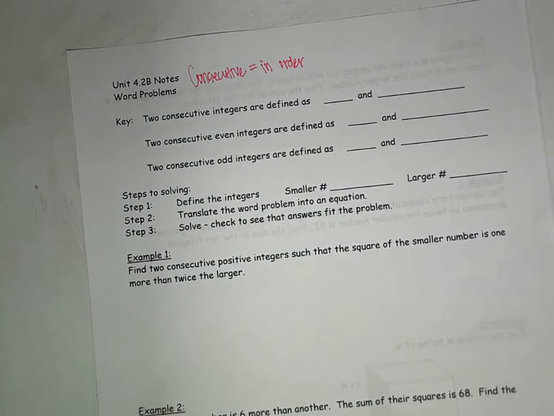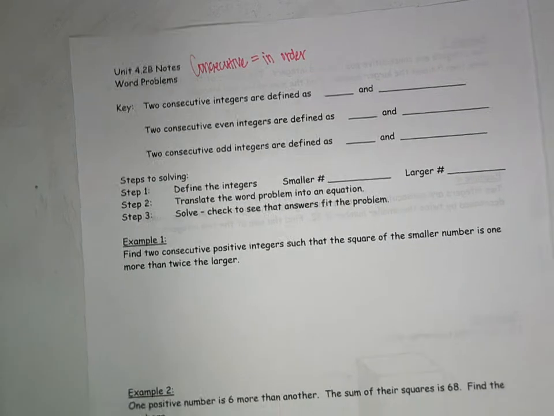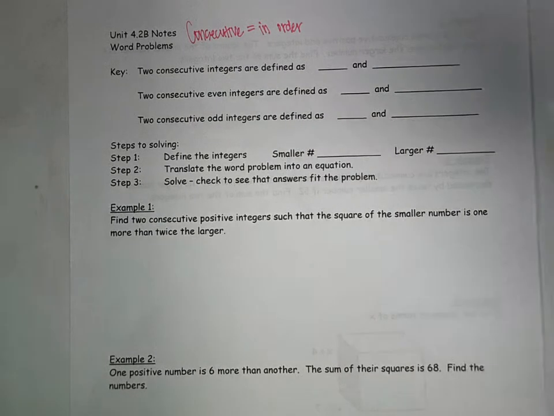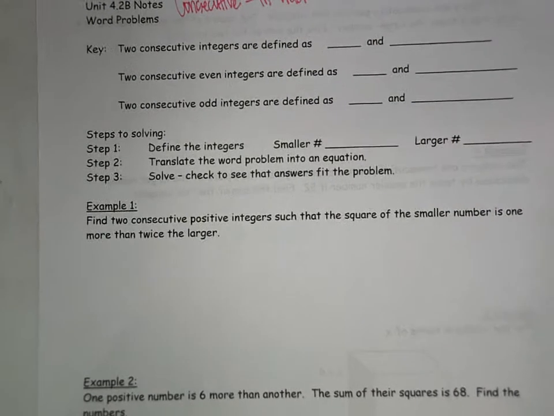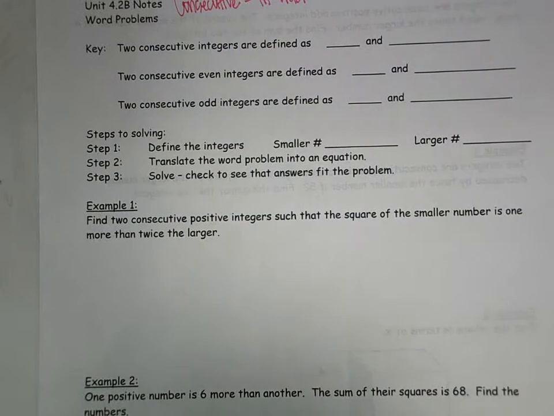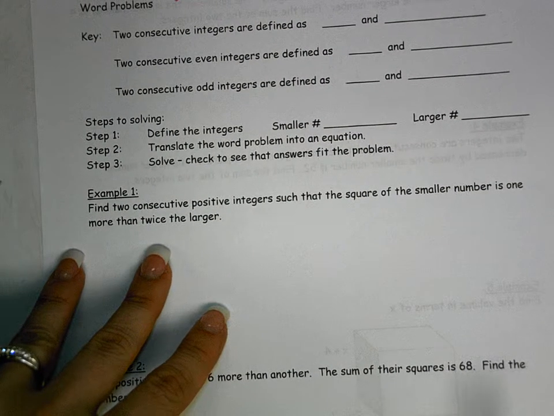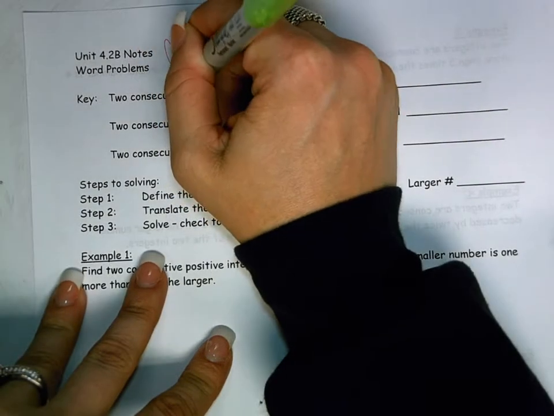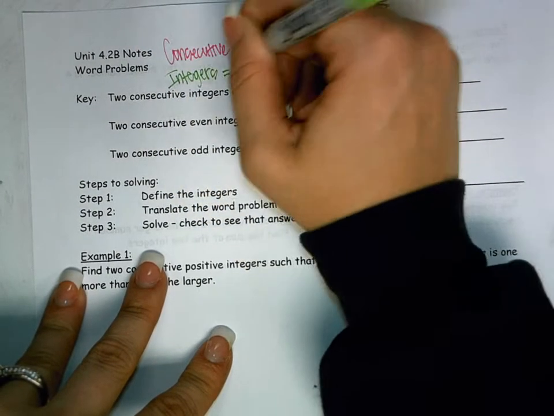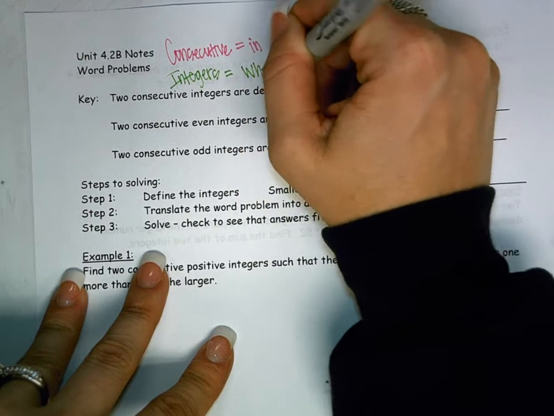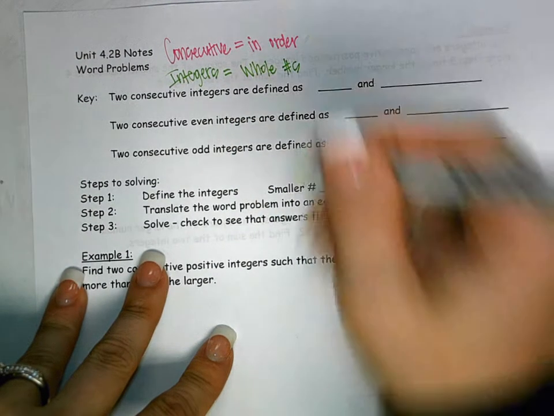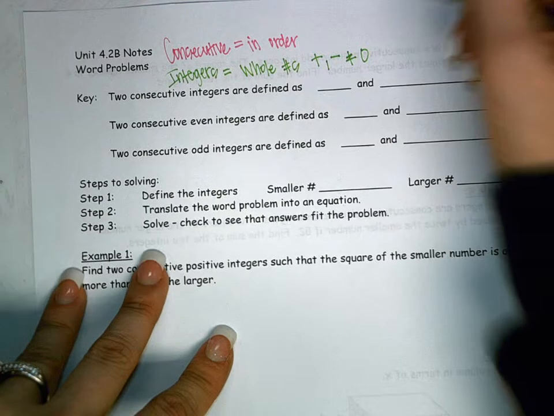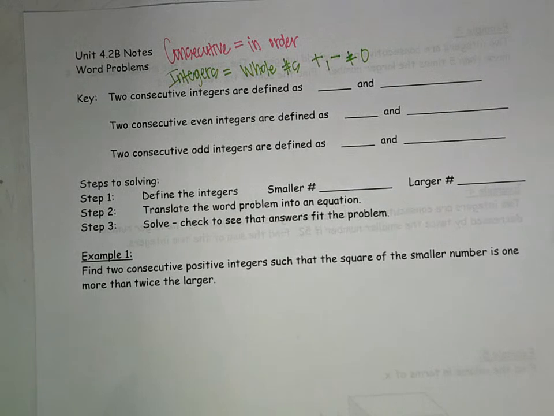So today we're going to be talking about consecutive numbers, so numbers in order. So if I asked you to write 3 consecutive integers. Oh, also, what are integers? Integers are whole numbers. They include positives, negatives, and 0.